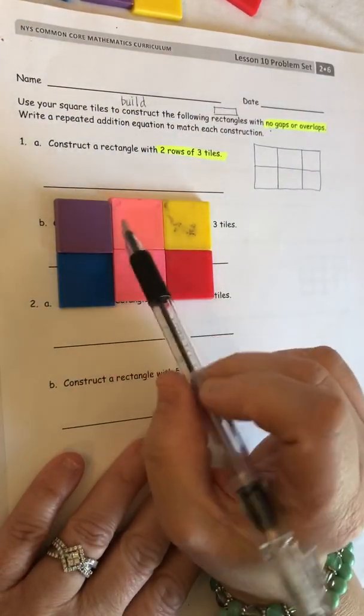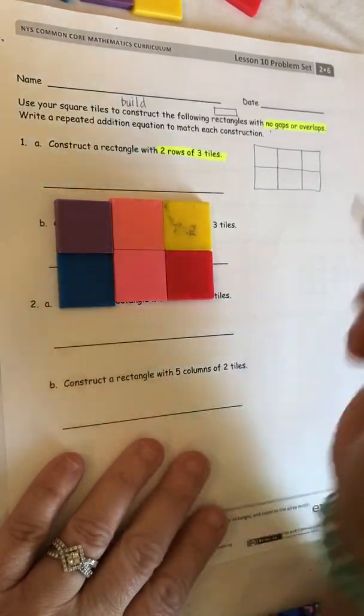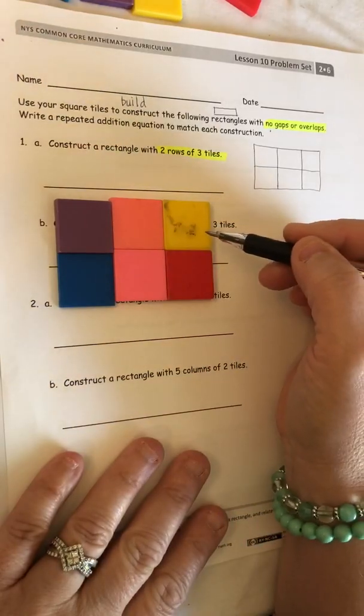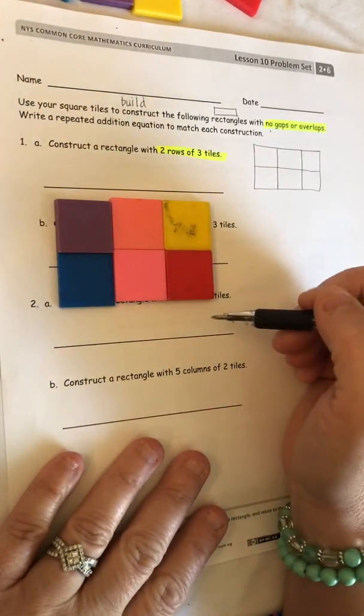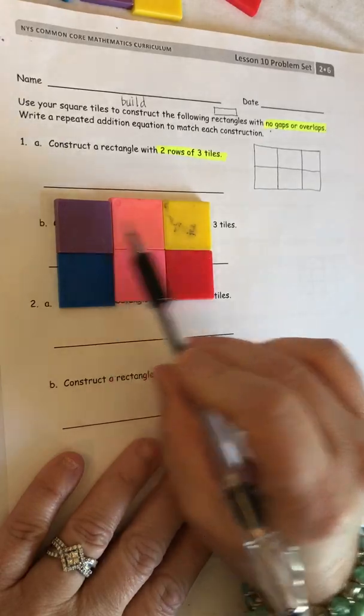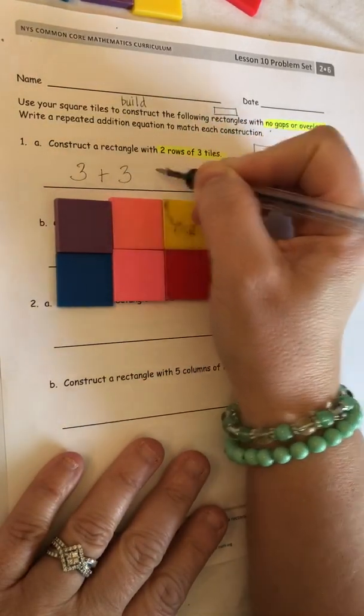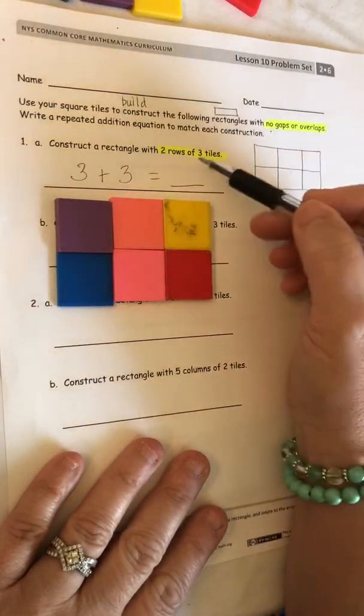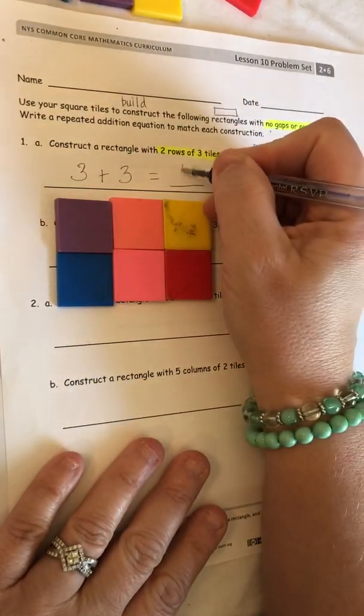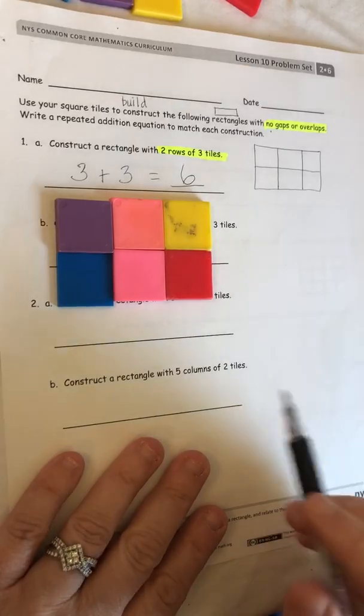What I do want you to do is give me the repeated addition sentence. So, which number is being repeated how many times? Well, which number? 3, 3. 3 plus 3, okay, equals, 3 and 3 is, you are correct, 6.